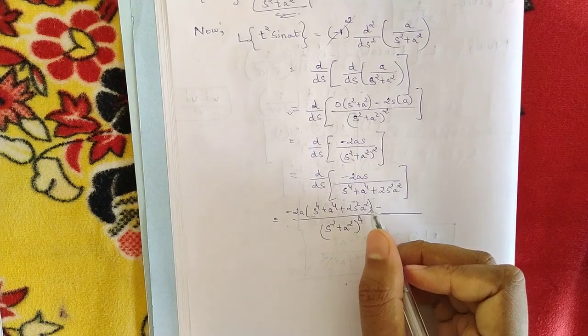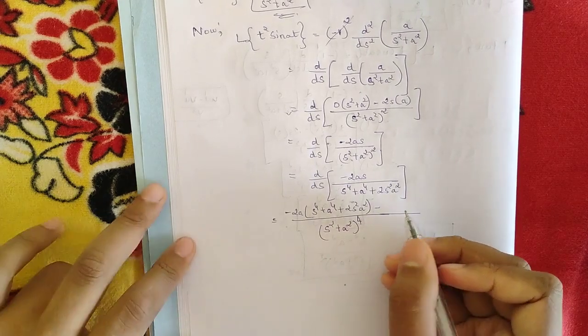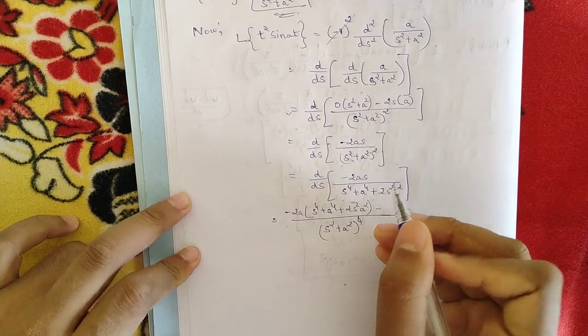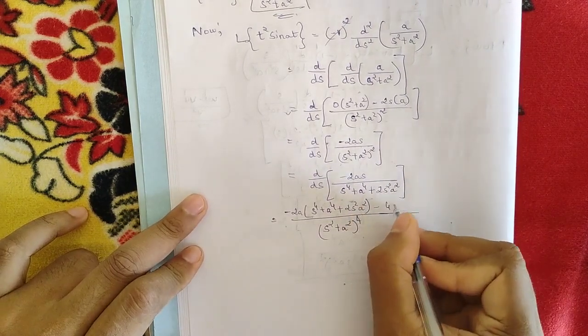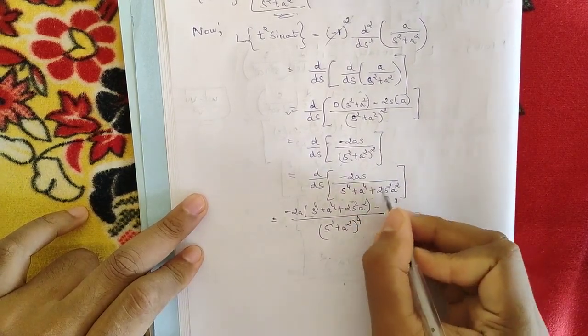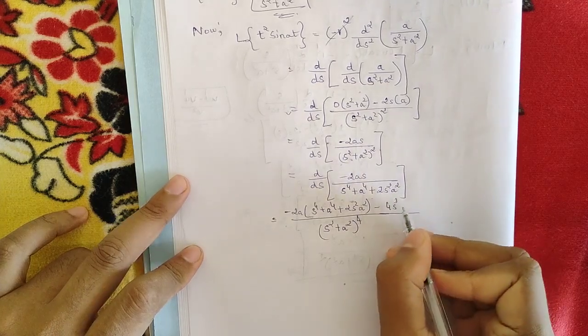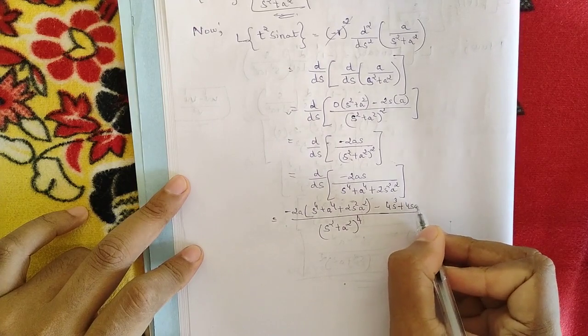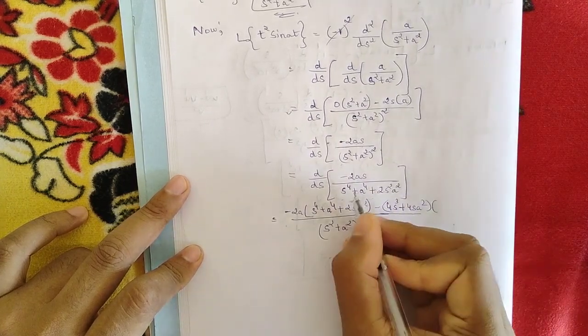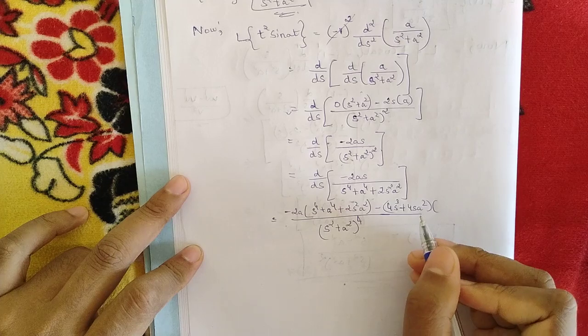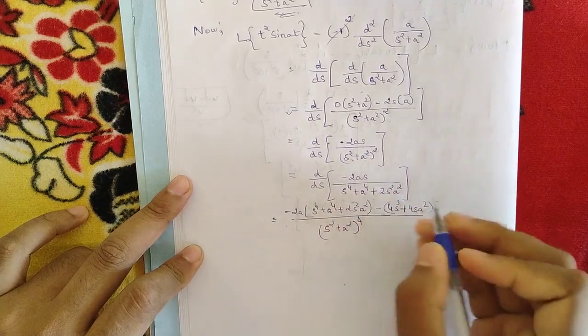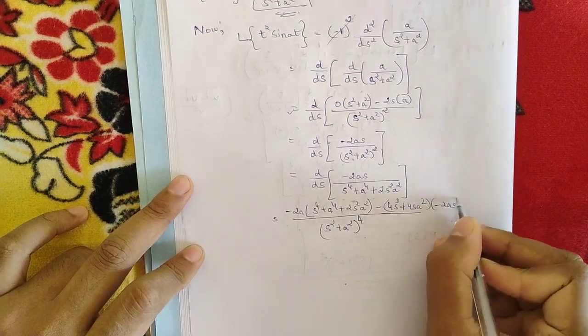minus the denominator's differentiation, the denominator differentiation with respect to s here. So differentiation of s power 4 is 4s cube, and here we have s square differentiation is 2s, so it is 4s a square, into the numerator as it is, that is minus 2as.